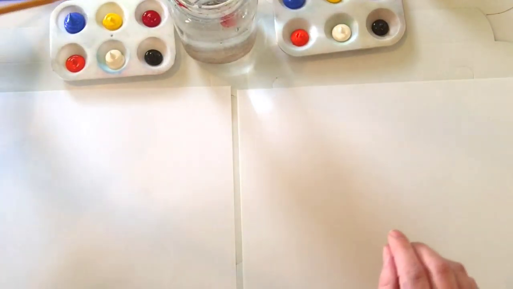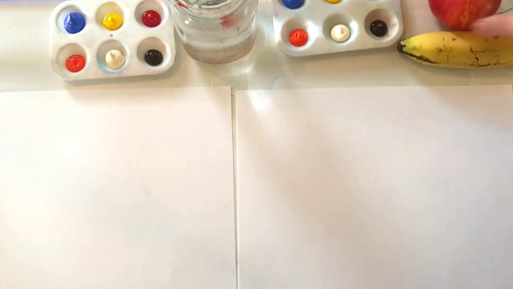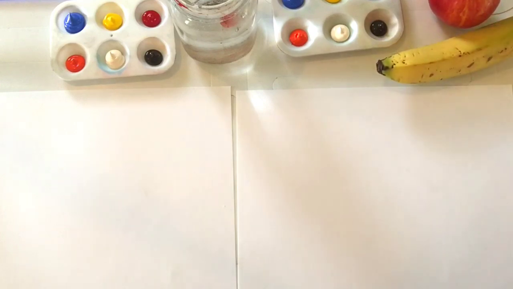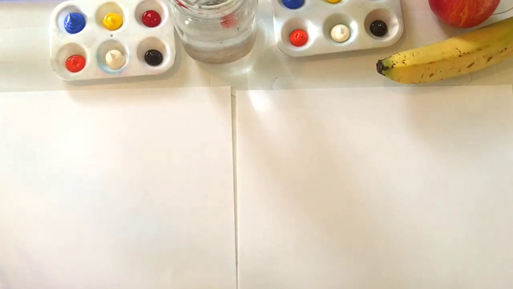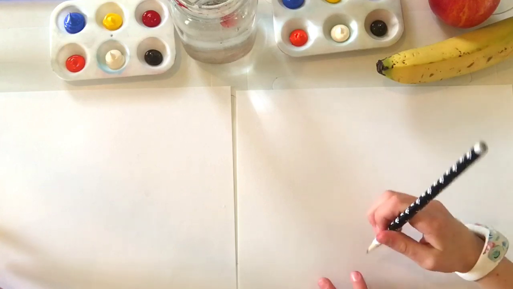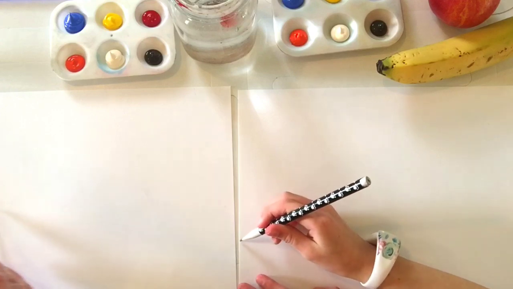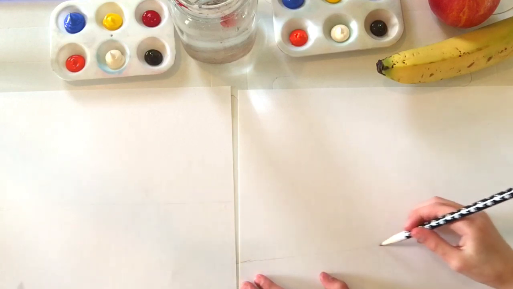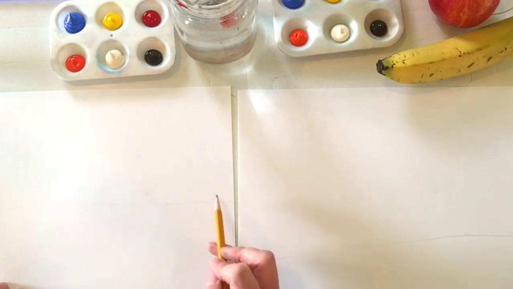So what we're going to do first is we're going to set up our fruit. And we're gonna try to set it up in an interesting way so we can see it from different perspectives. And we're gonna start drawing it out. We wanna start with a ground plane. So we're gonna pick where we want the surface to be. We're gonna draw a really light straight line. And then we're going to start drawing our fruit.